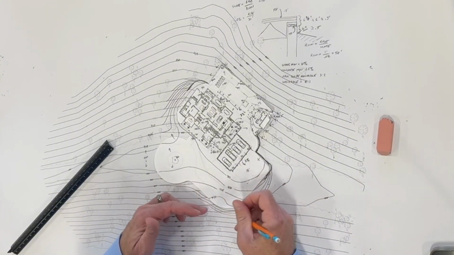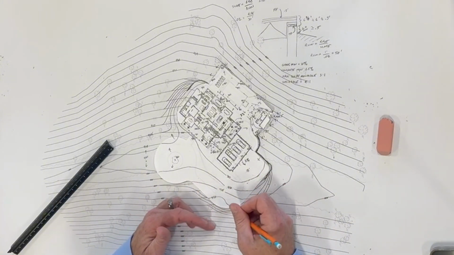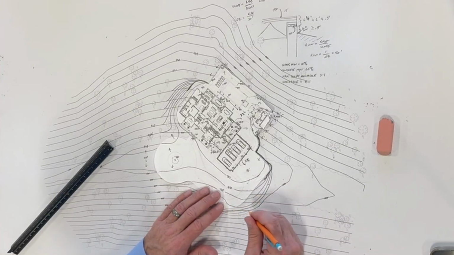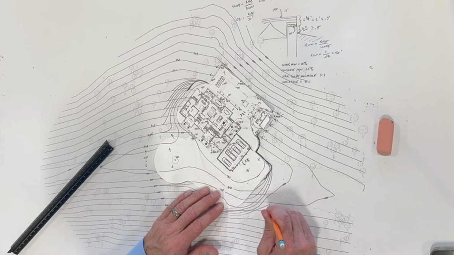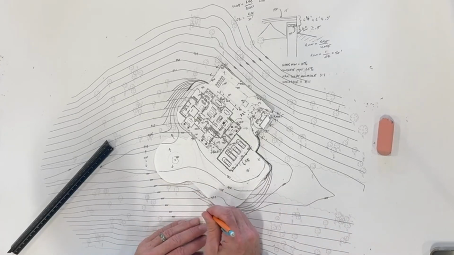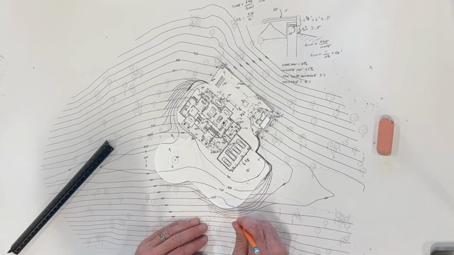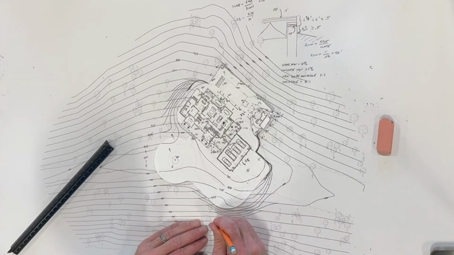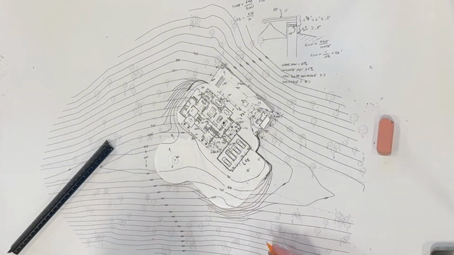Now we could put a retaining wall here, but because I can see this is going to happen in about 3 or 4 lines, I don't know if we need one right there. There's the 934, 933, right to there, 932, we almost made it, and that's it. And the 931 stays.